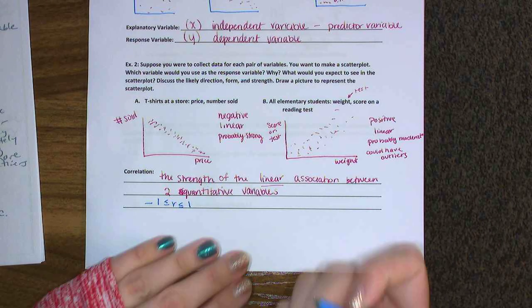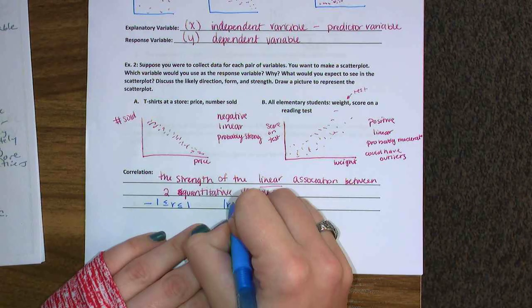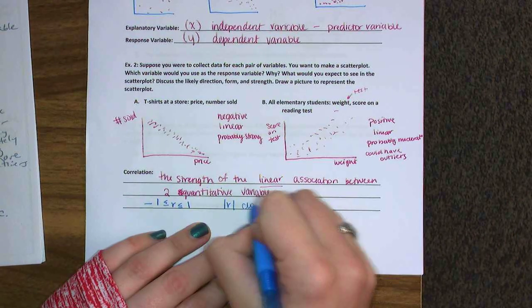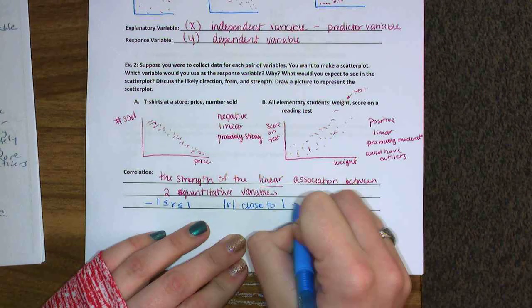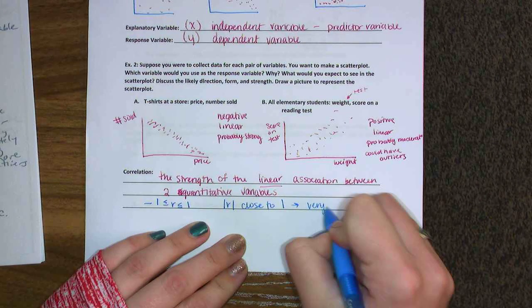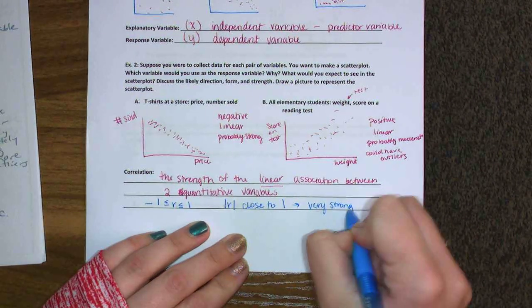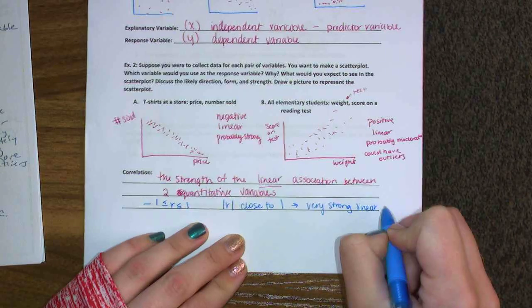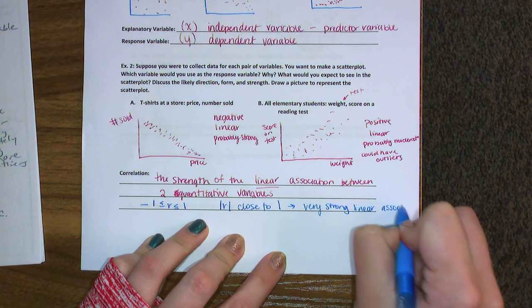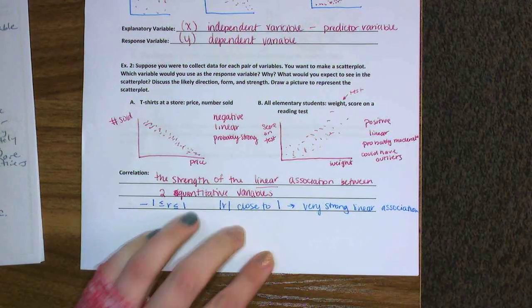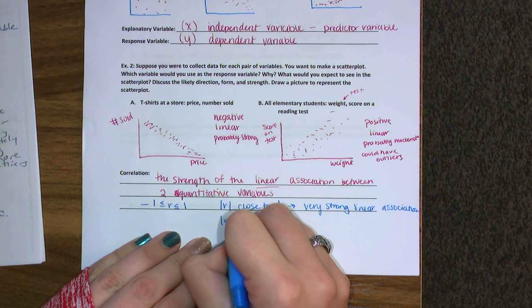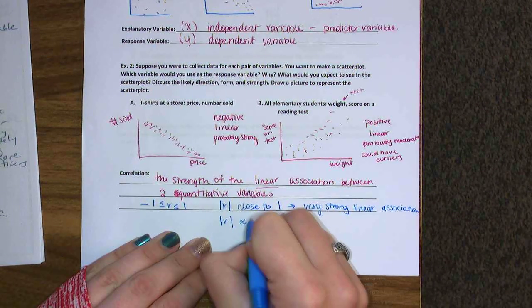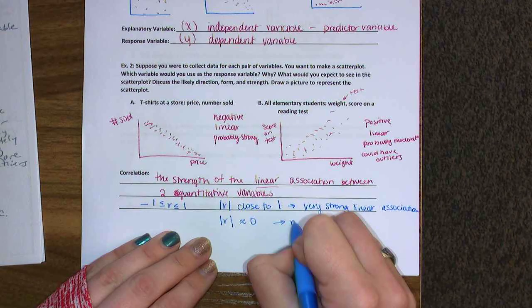Okay, we're looking at the absolute value of R. Okay, if it is close to 1, very strong linear association. An absolute value of R that is approximately 0, no linear association.